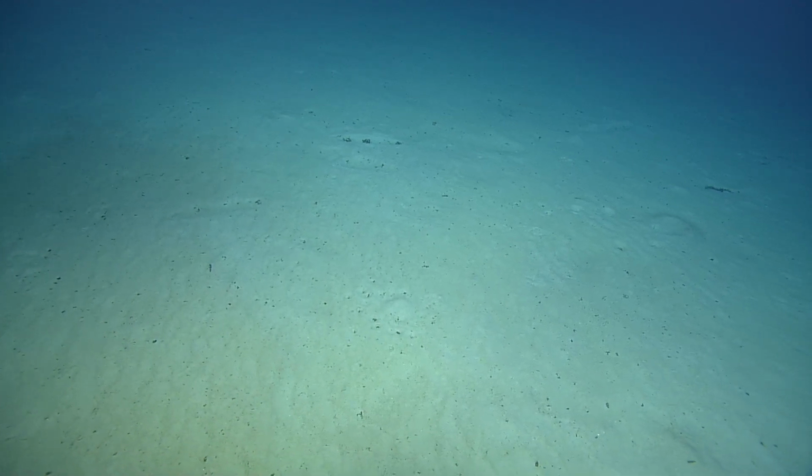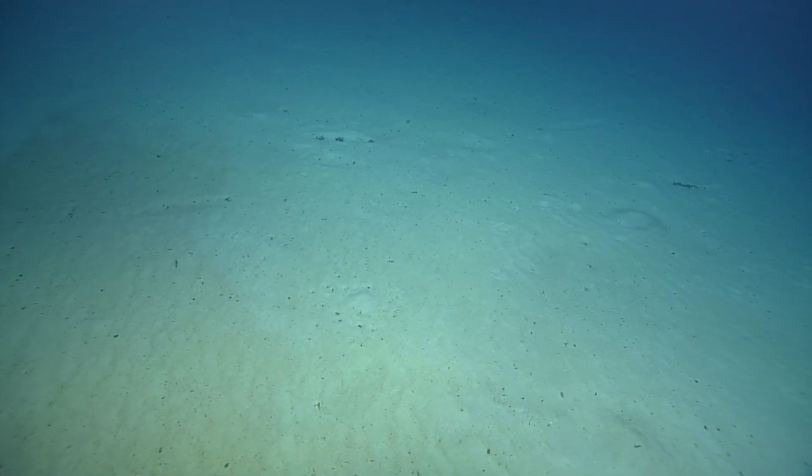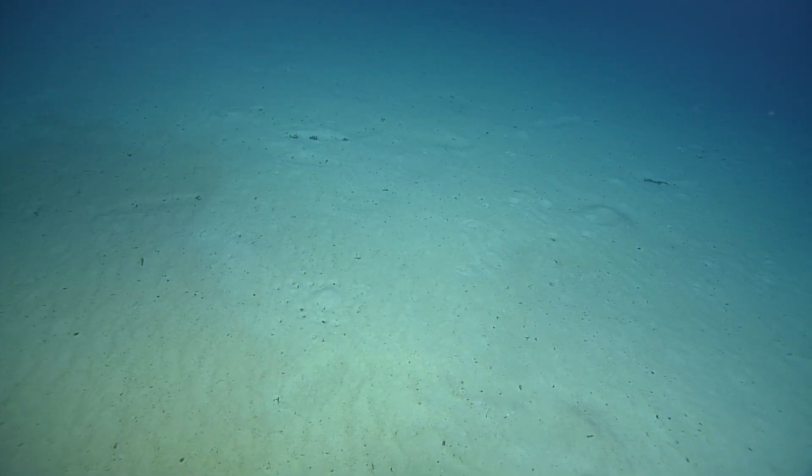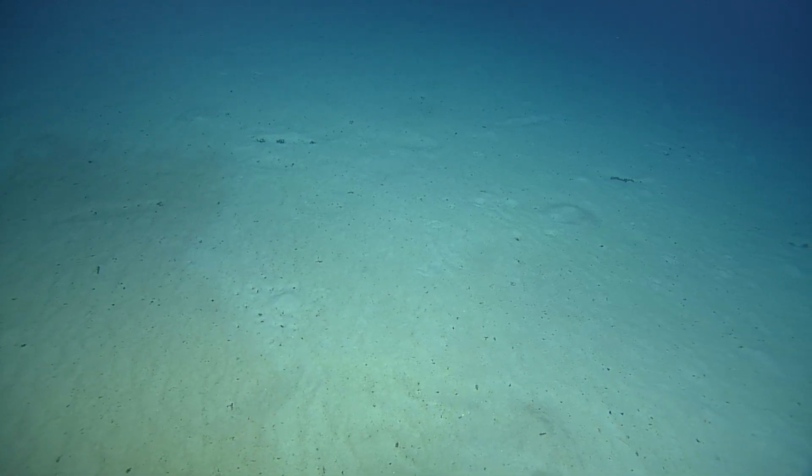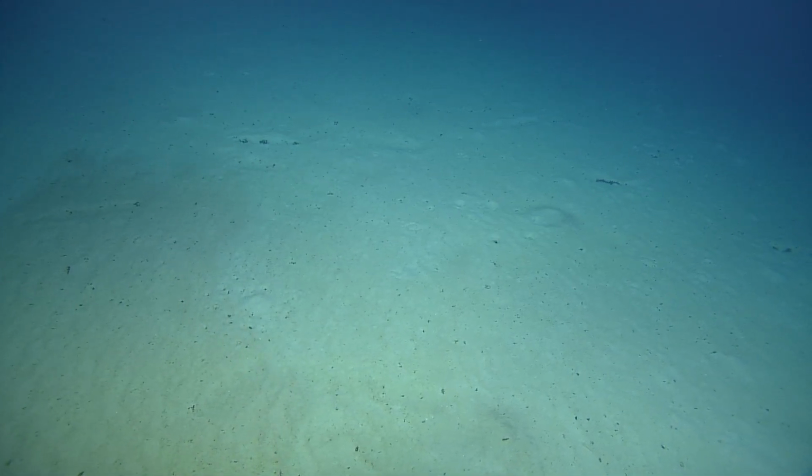Really interested to see what fish we might see. I don't know what the endemic fishes are here in this part of the world.